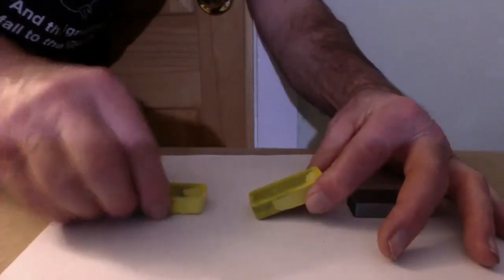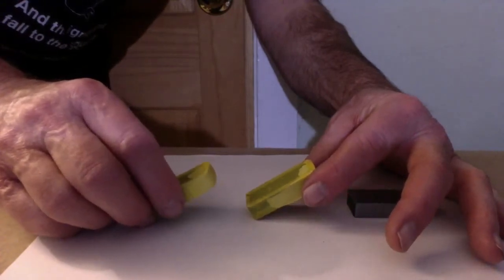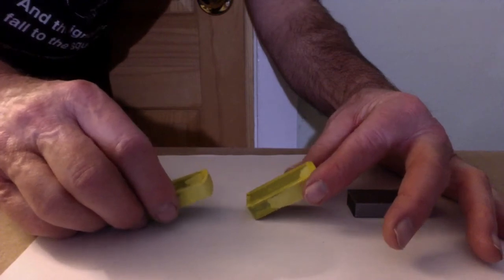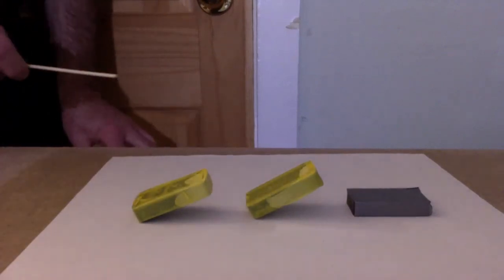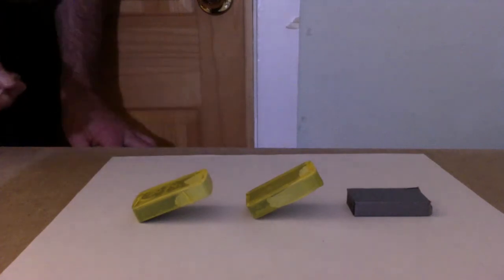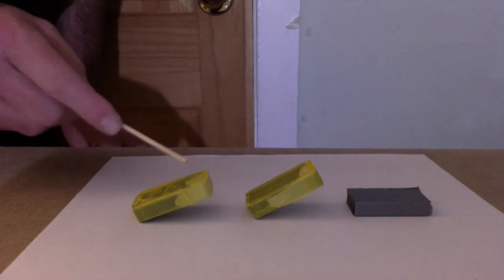Now, it might be possible for me to get the second magnet to balance. There we go. So in matter, we have one atom, another atom, another atom, and it just keeps on going like this. And each atom can affect the next one down the line.